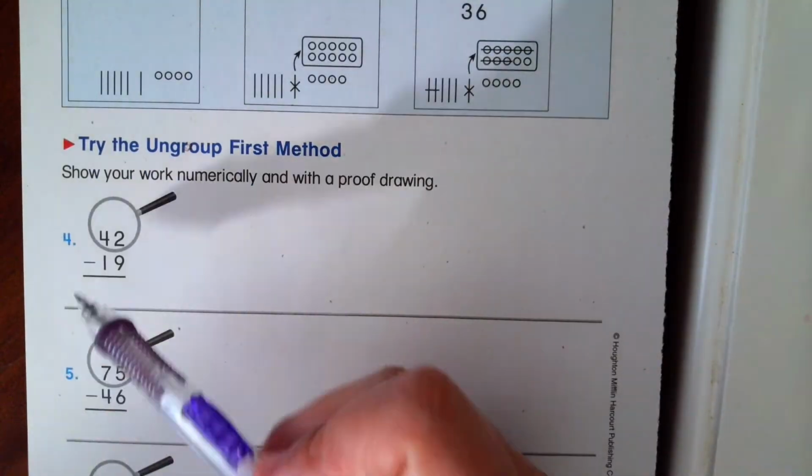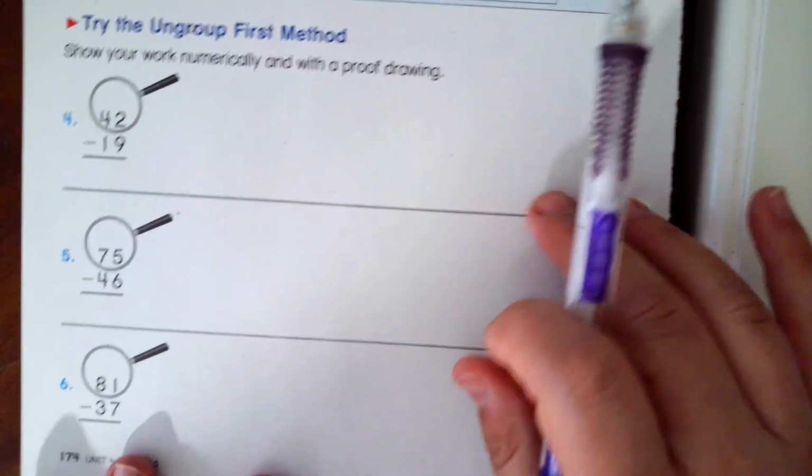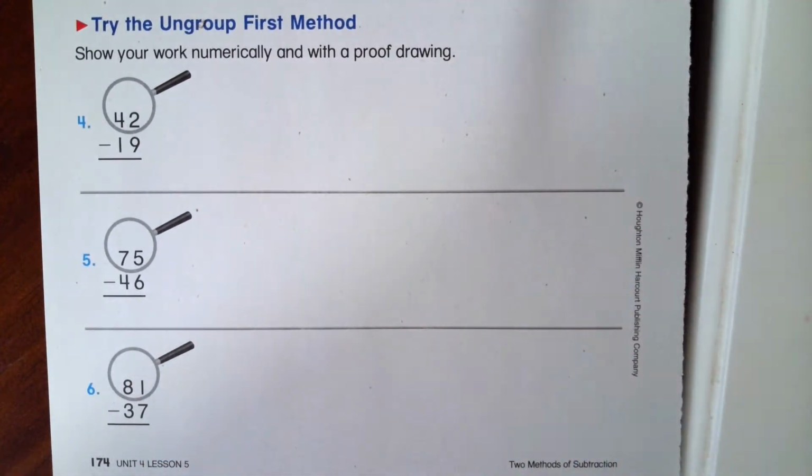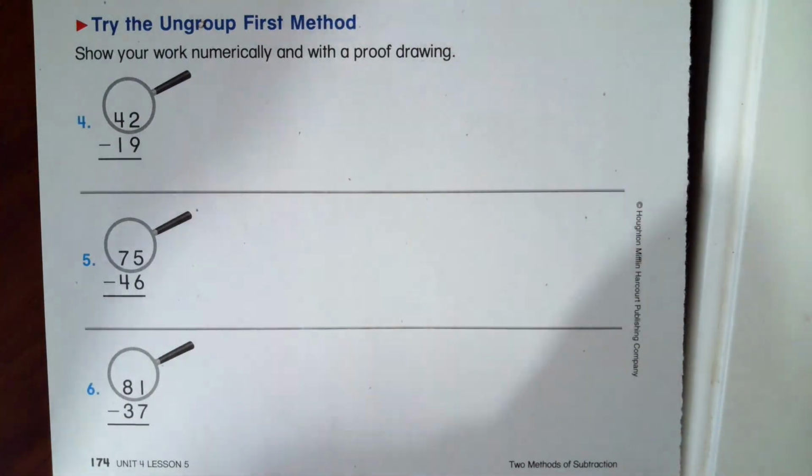But it adds in this magnifying glass. Now, the magnifying glass just wants you to pay attention to what's up there. However, I find it a little distracting. So if it ever says to draw the magnifying glass, don't worry about it. I don't think it's very helpful. However, if it does help you, then you can do it.